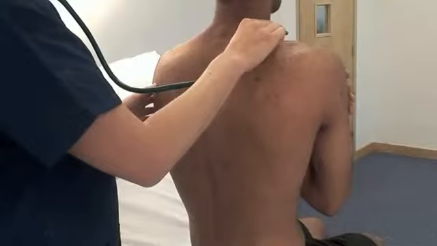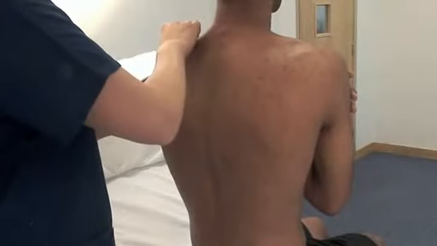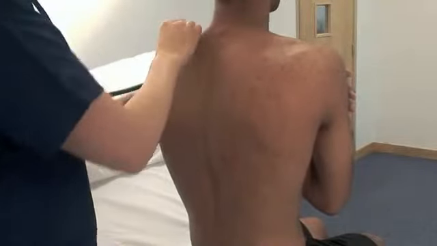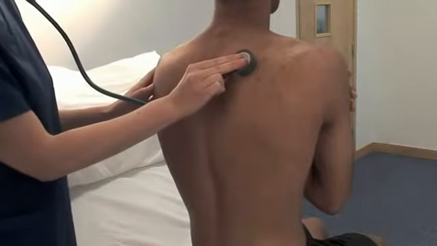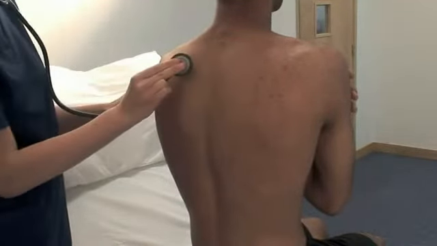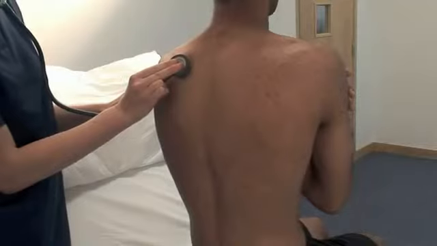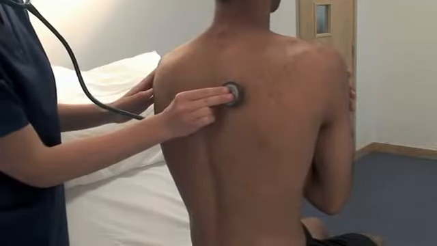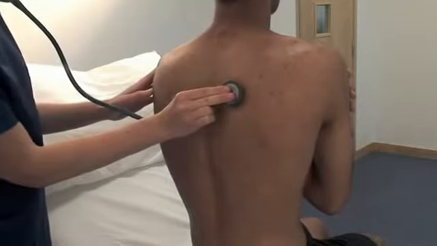We have already discussed how increased vocal resonance can demonstrate sound transmission through consolidated lung. 111. The other added sound that you are likely to come across during normal auscultation is a pleural friction rub.